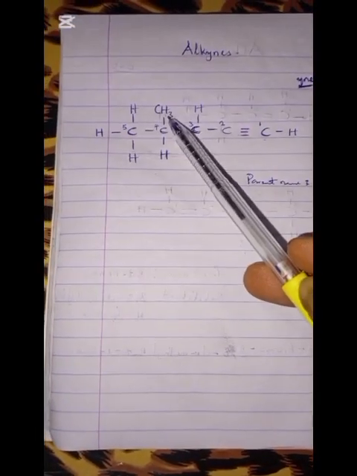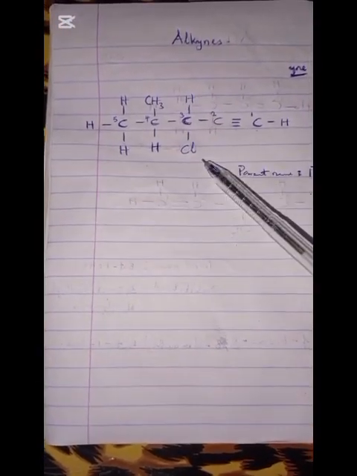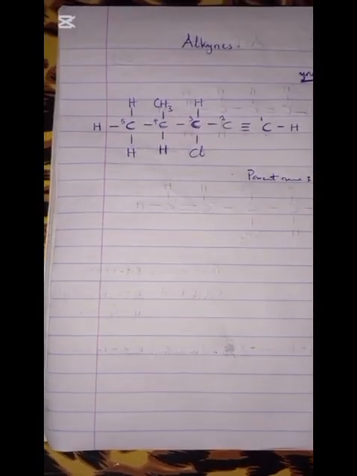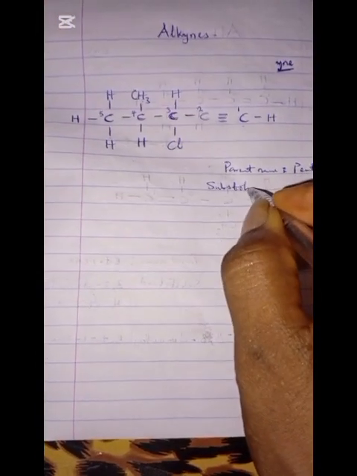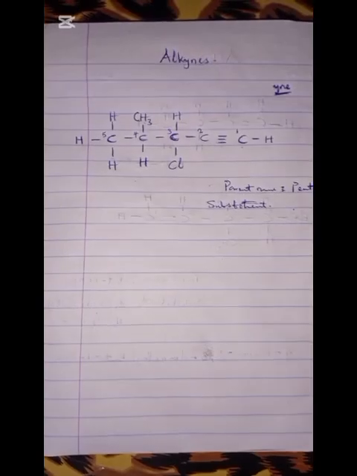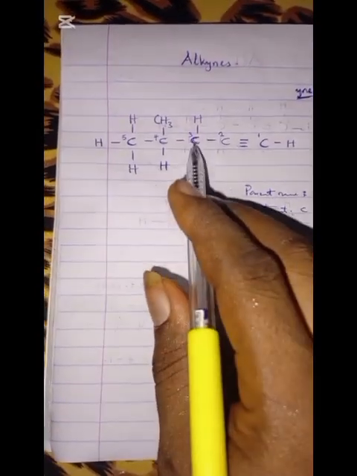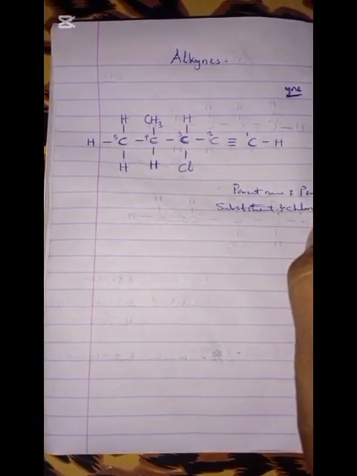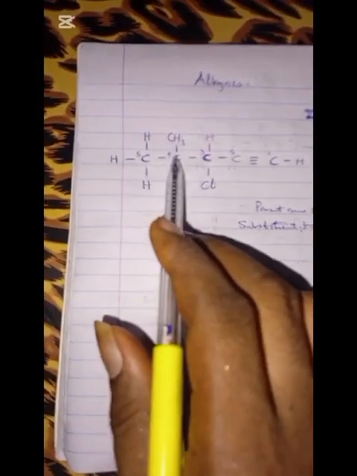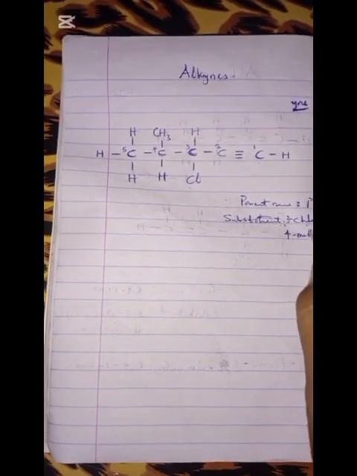Now what's the next thing? If you look at the compound, we have some substituents, we have some attachments. Yes, we have a methyl group and we have the chlorine group. Can you see that? Now the substituents, we have the chlorine on carbon 3, so that means we have 3-chloro. Call that 3-chloro. Then the second one is methyl on carbon 4. That will be 4-methyl.